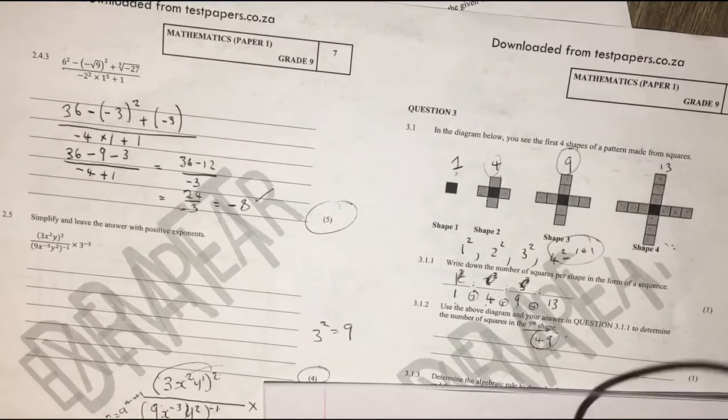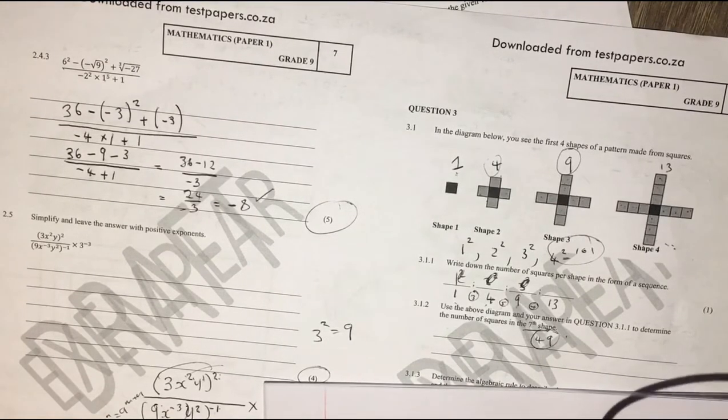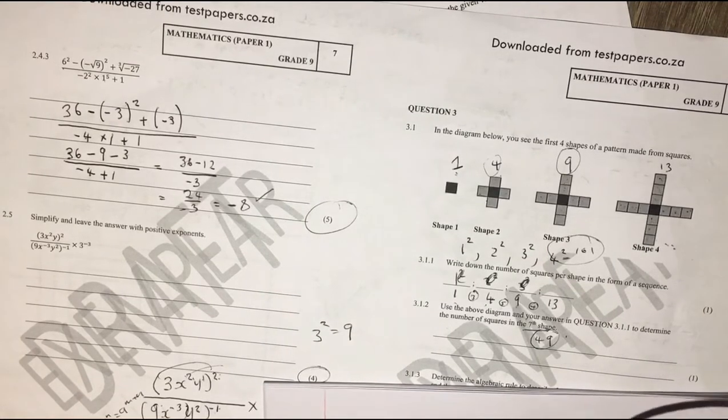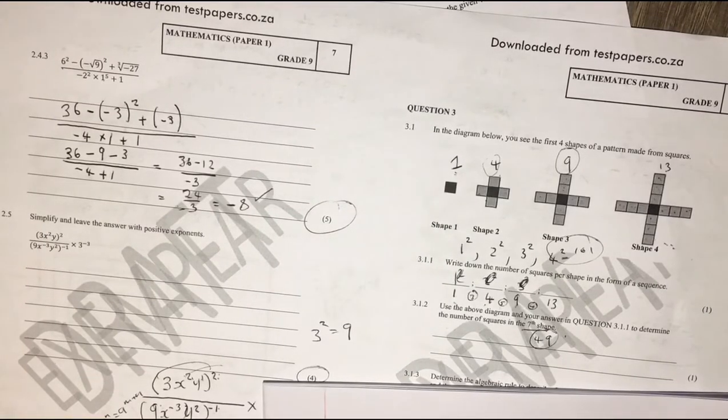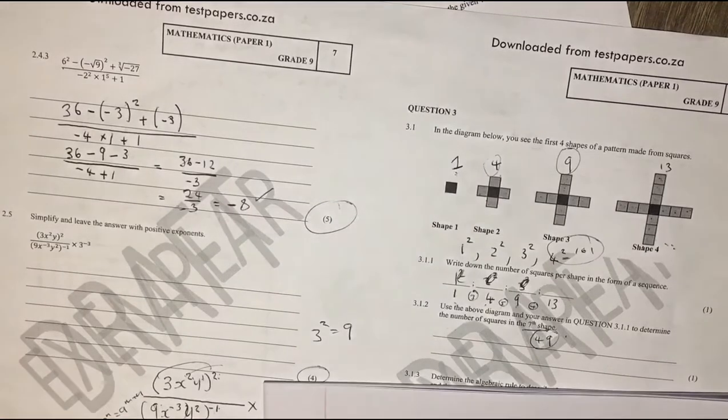So this is the first one, shape 1, term 2, term 3, term 4, term 5, term 6, term 7. So I'm just going to add 4 here. I'm going to have 17. Add 4 here, you're going to have 21. Add 4 here, you're going to have 25. So 13 plus 4 plus 4 plus 4. So term 7 will be 25.